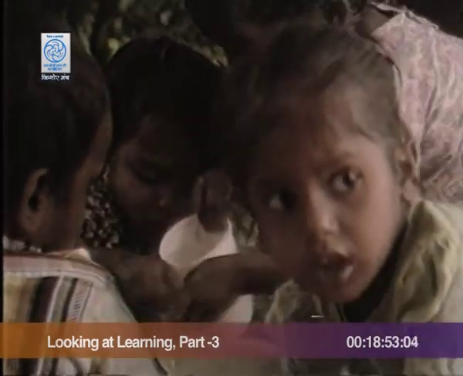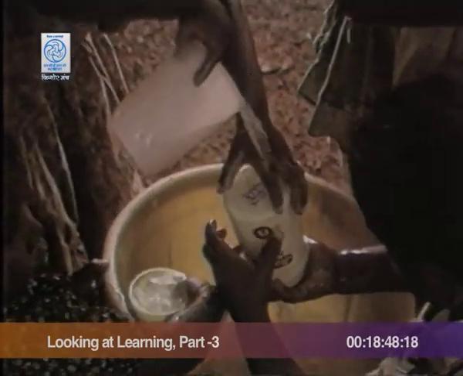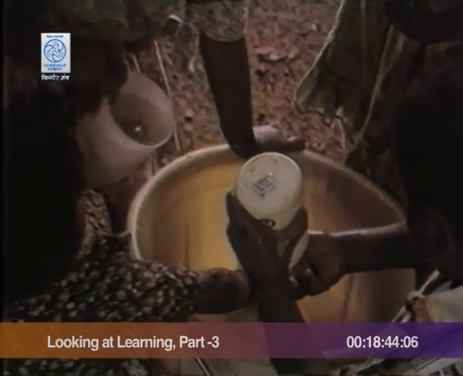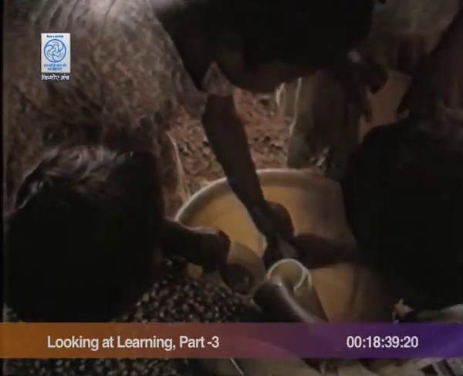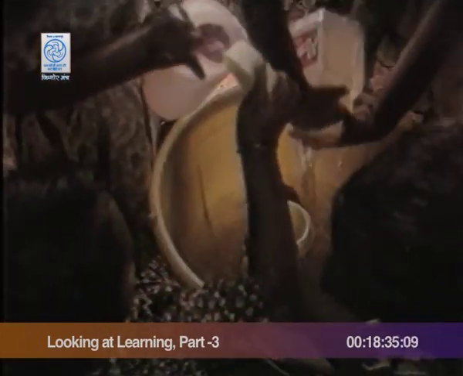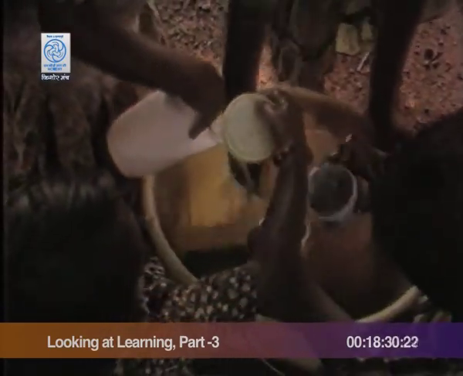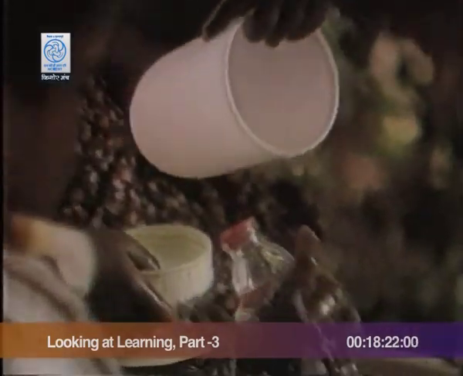And then, if you turn the cup upside down, nothing goes in at all. Three small cups fill up the jar, and the children are beginning to understand what volume is all about. If a container has air in it, you can't push it down to the bottom.